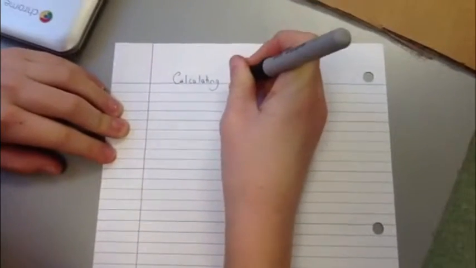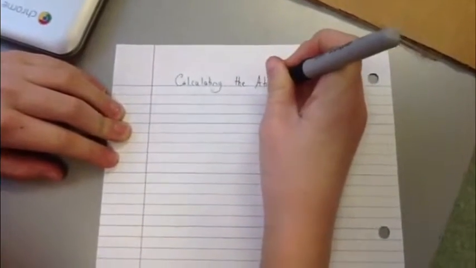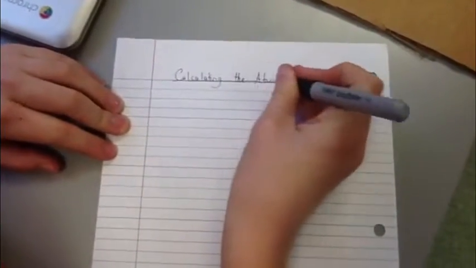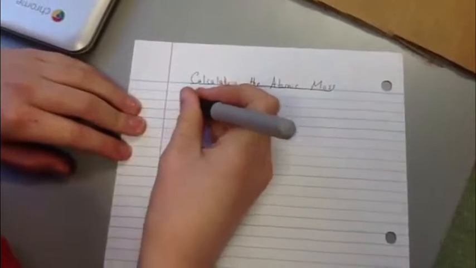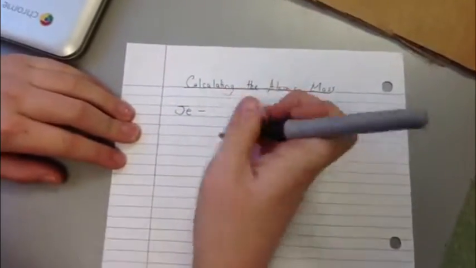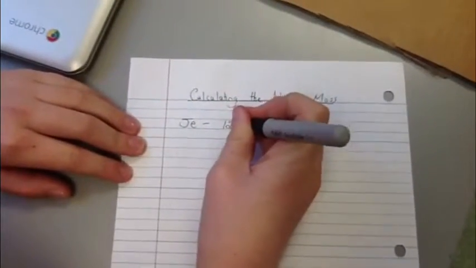This is calculating the atomic mass. Our element is JE. The atomic number is 123.